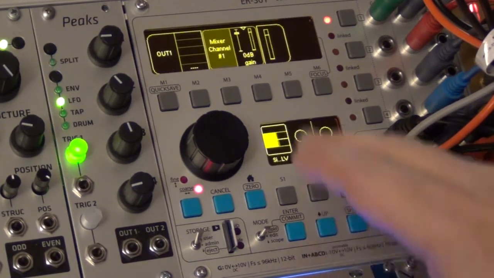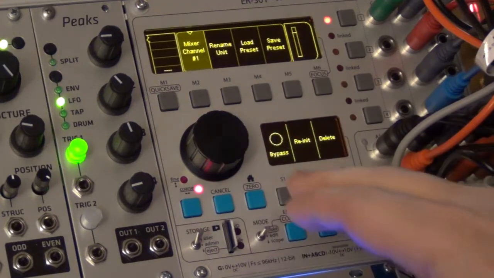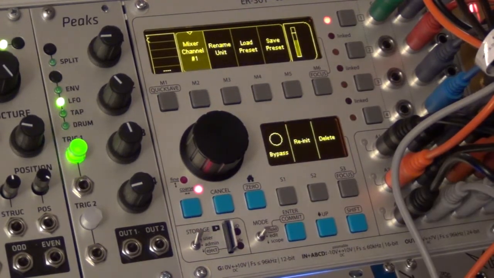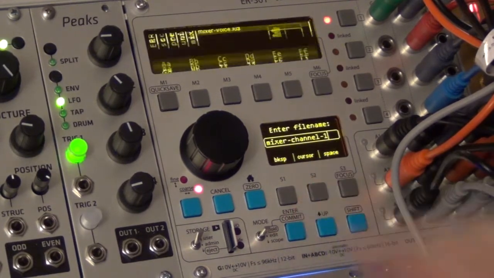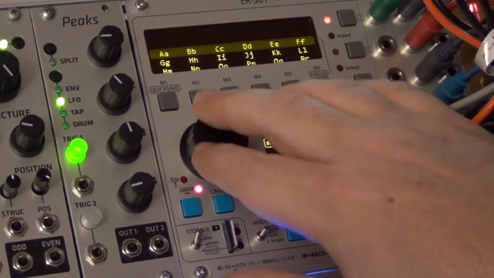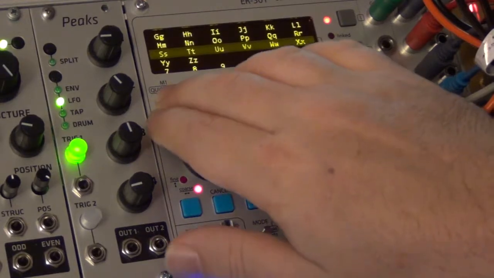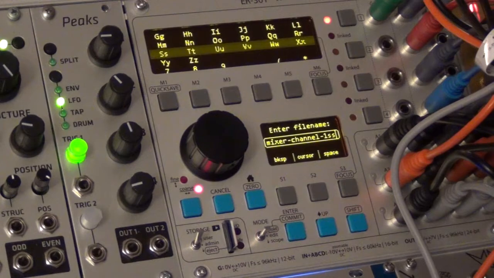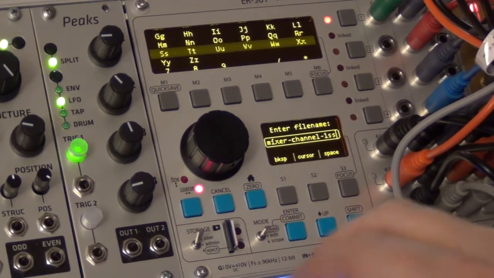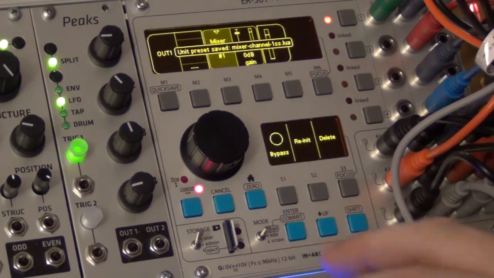So rolling back up to the top of the chain here, I'm going to save this mixer channel so that I can easily repeat this. So let's see. I'm just going to do a new file here, and we'll just call this Mixer channel 1 SS, for sequencer step. So go ahead and save that.